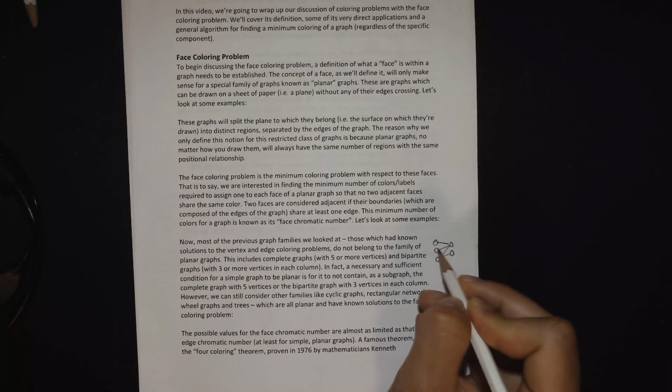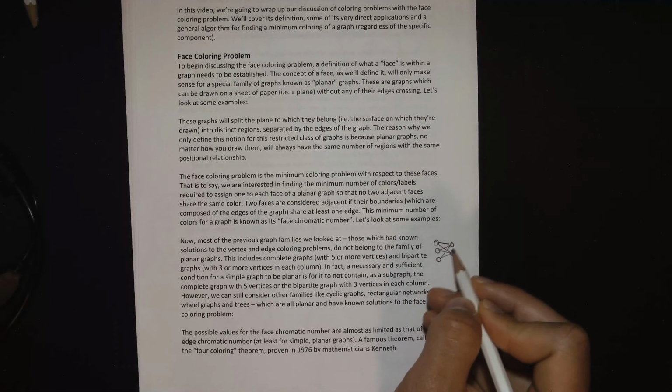So, for example, this is a bipartite graph.